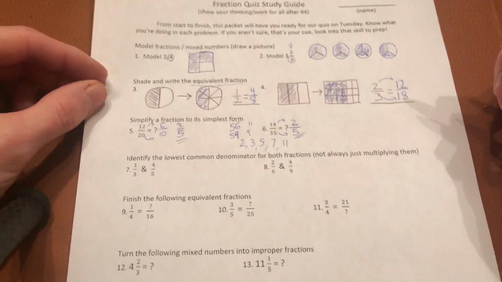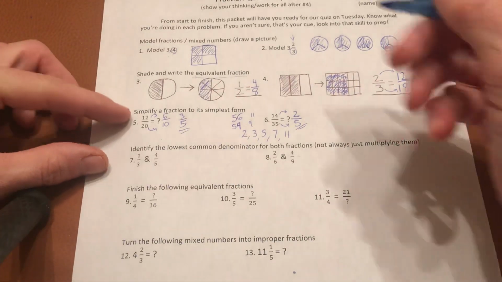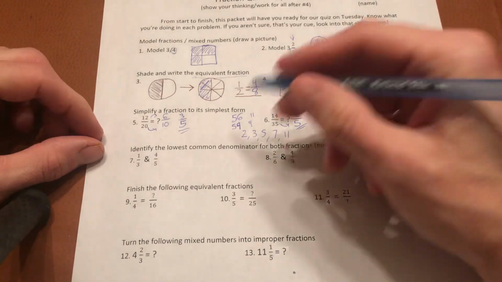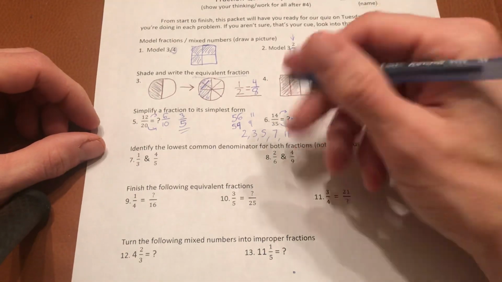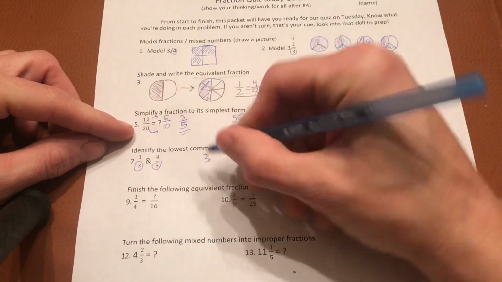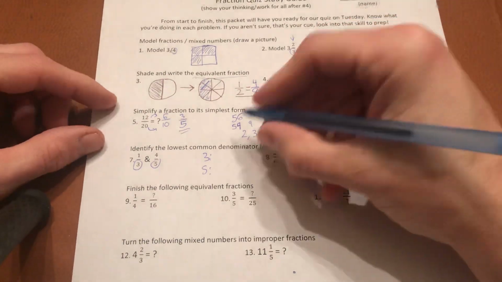Identify the lowest common denominator. Now, a while back we had done lowest common multiple, specifically for this purpose, to say what's the smallest number they can both multiply to make. And to do that, I would take the two denominators, 3 and 5, and I would just start skip counting by those numbers and see what's the smallest thing that they can be.